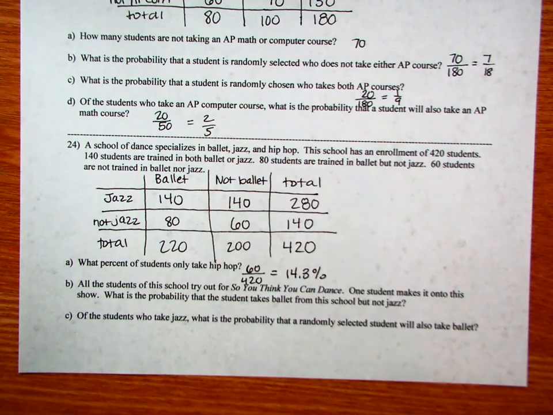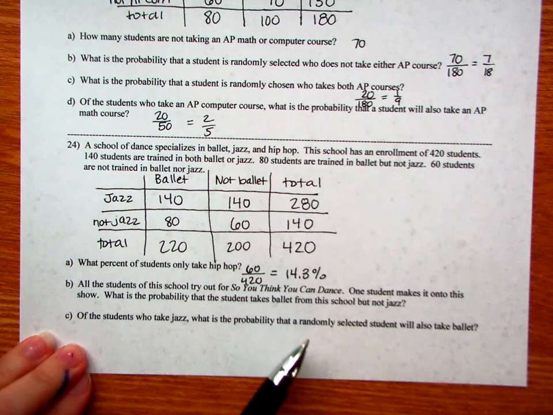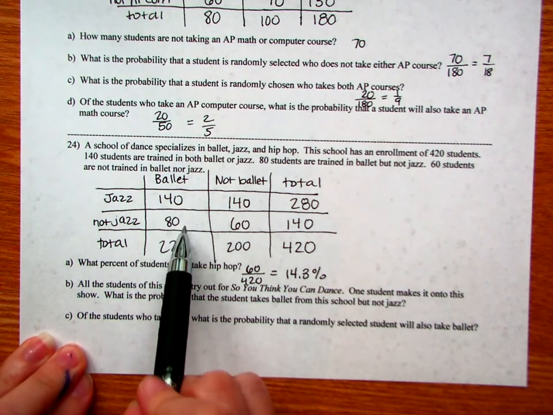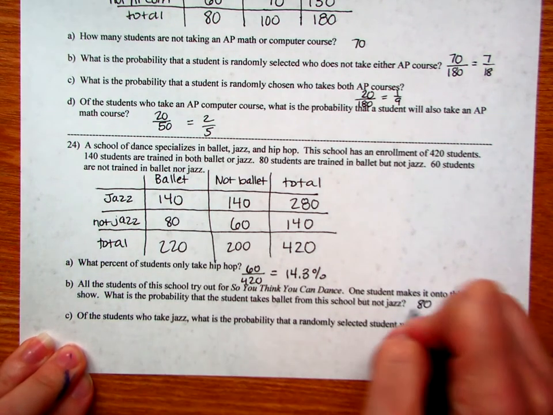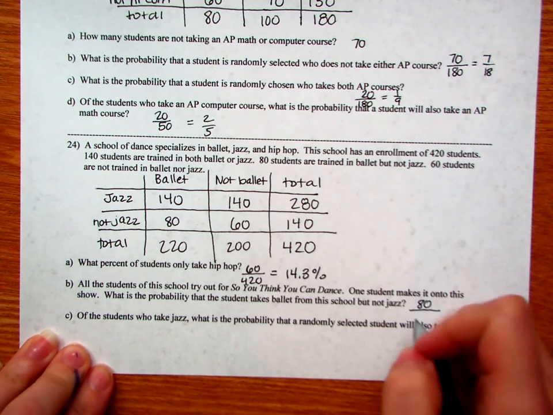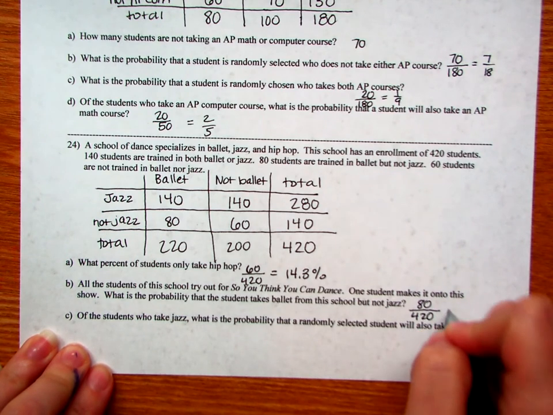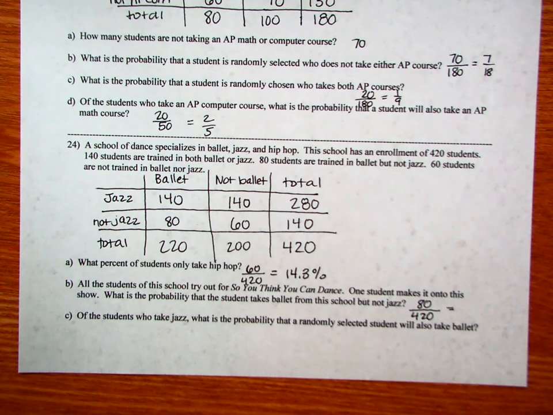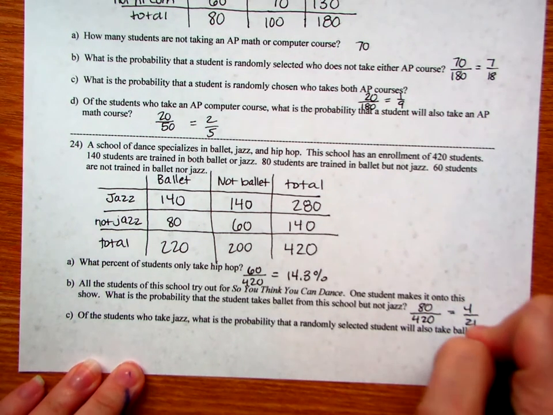All right, then it says, all the students of the school try out for So You Think You Can Dance. One student makes it onto this show. What's the probability that this student takes ballet from the school but not jazz? So they're in ballet but not jazz, so that's 80 out of a total of 420. Because it says probability, we want this in terms of a fraction. That's going to be 4 out of 21.